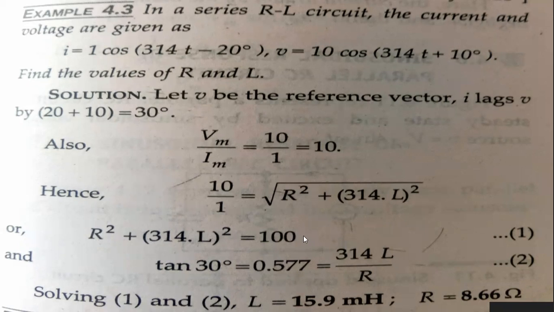By separating these two equations and comparing equation number 1 and 2, definitely you will get any one parameter, and you can substitute it in the above equation so that you can simplify easily. So after equating and solving equations 1 and 2, L is equal to 15.9 millihenry, whereas R is equal to 8.66 ohm.